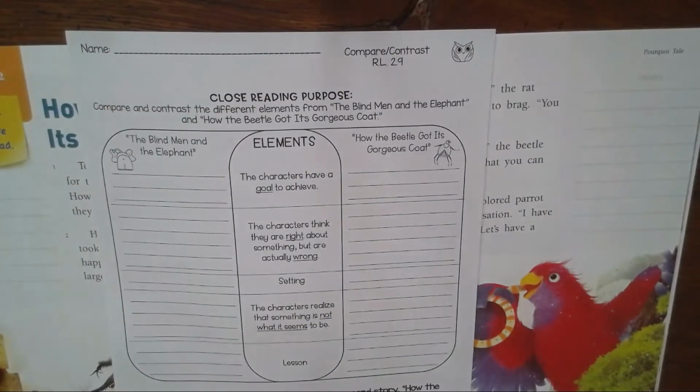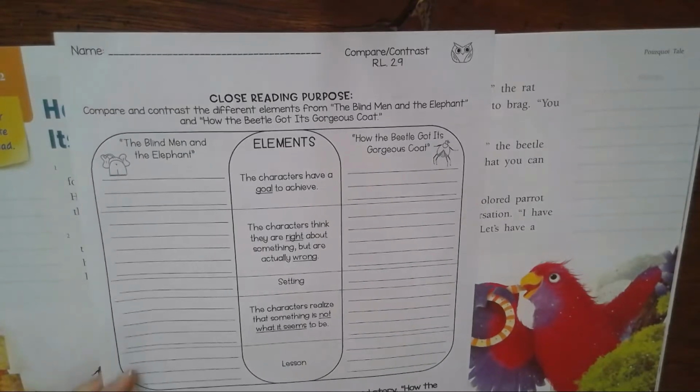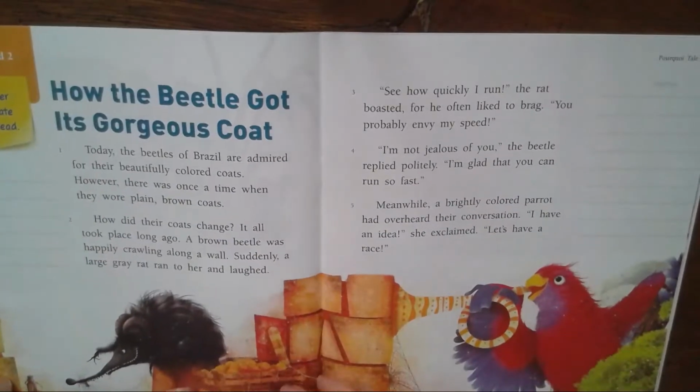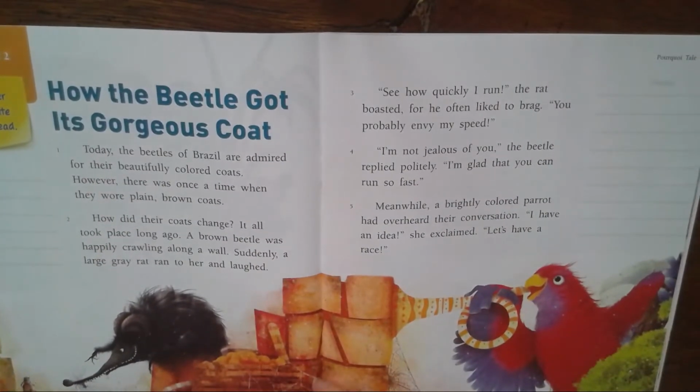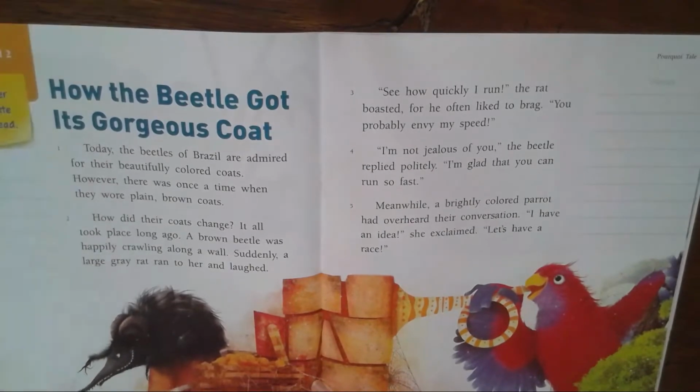Hi guys, today we are going to compare and contrast the two folk tales that we've been reading. We read The Blind Man and the Elephant and How the Beetle Got Its Gorgeous Coat. So on the beginning of our Canvas page, I included some pictures from both texts so that you can remember, but go ahead and get your booklet out if you want to have it to help you.